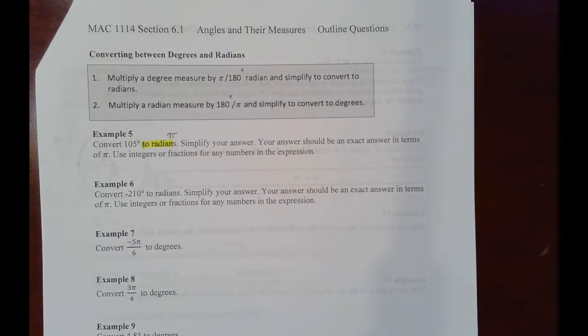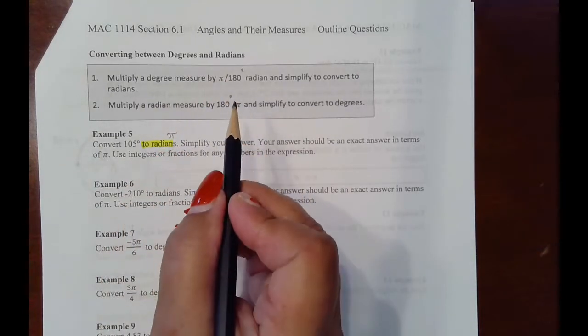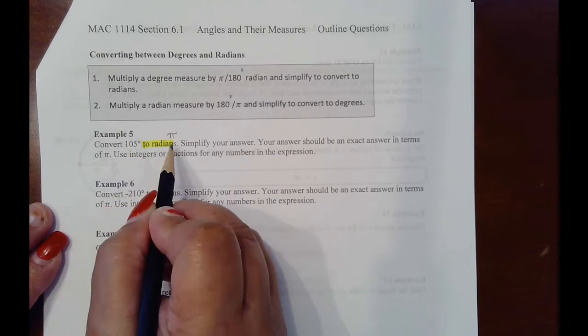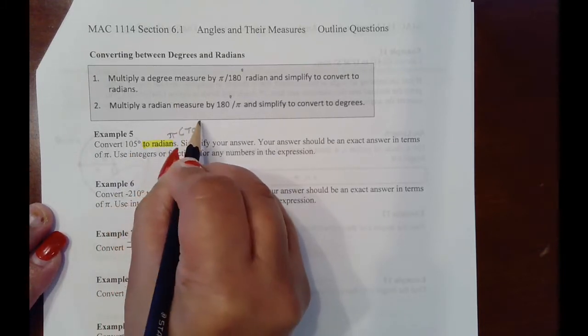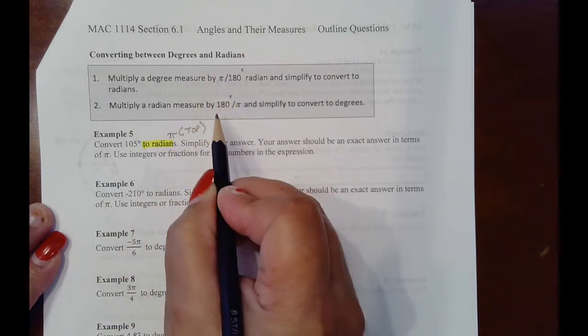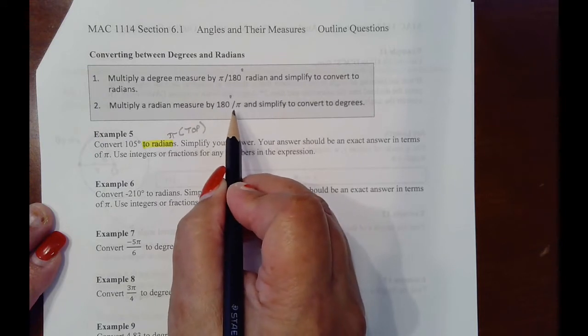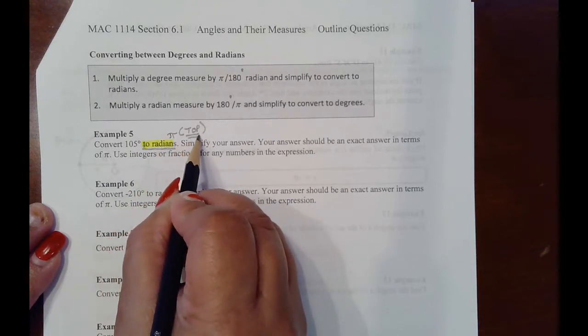Radians are decimals. Pi is the decimal player in this scenario. That's a degree type number. This is a decimal type number. So whatever you're converting into, you want that symbol at the top when you decide should you use it like this, pi over 180, or should you use it 180 over pi. You always want the one that you're converting into, the symbol that you're converting into should be at the top.